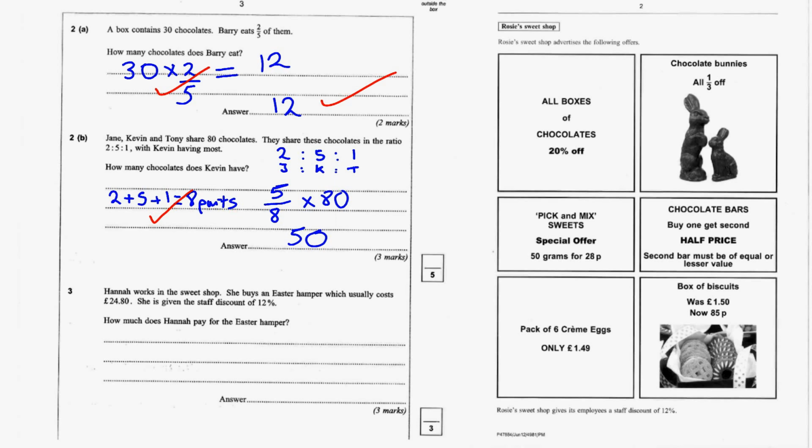So it's 5 over 8 times 80 because that's what they share. They share 80 chocolates. Tap this into your calculator. 5 divided by 8 times 80 gives you the answer of 50. So that's your first mark. Second mark is actually working this out here. And the third one is your answer. That's your 3 marks. Next question, question 3.